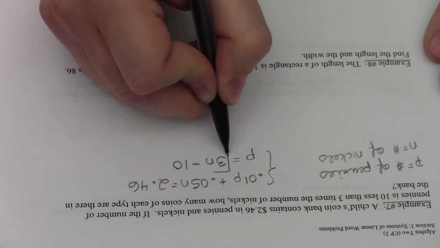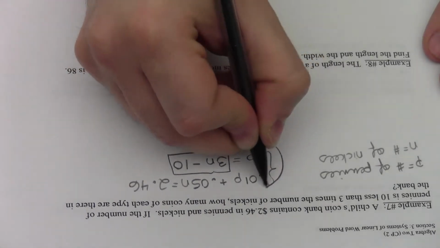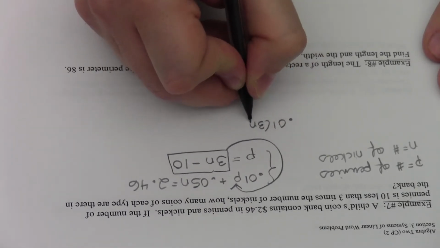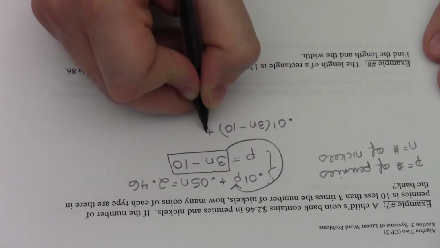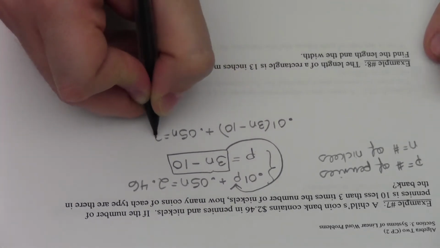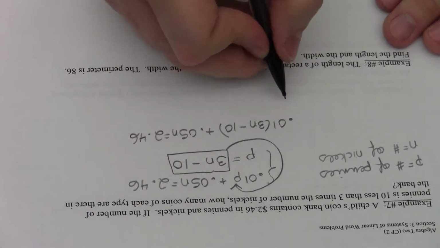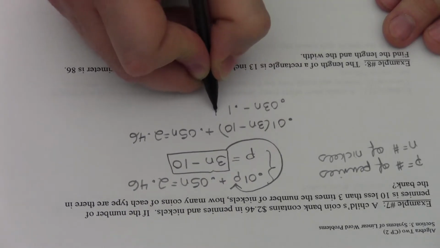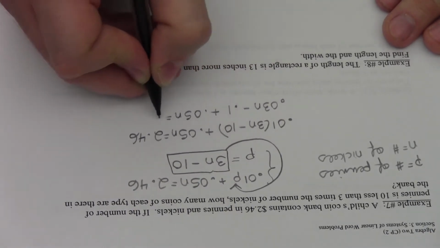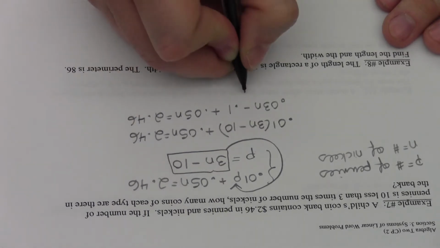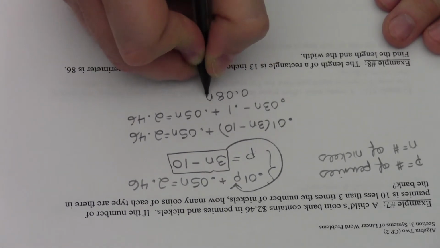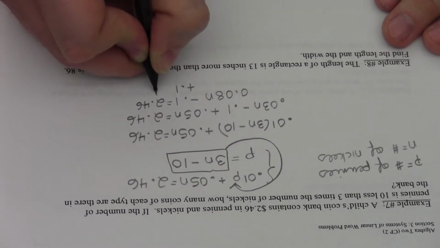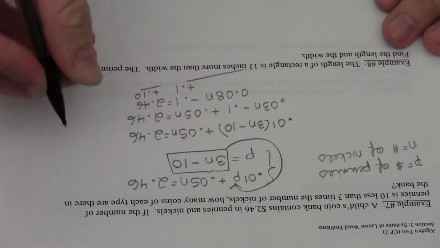This looks like a good form to use substitution on, so I'm going to take that p, and I'm going to plug it in for the p in the first equation. 0.01 times 3n minus 10 plus 0.05n equals 2.46. Go and distribute your 0.01. You're going to get 0.03n minus 0.1 plus 0.05n equals 2.46. Combine your like terms. 0.08n minus 0.1 equals 2.46. Go and add your 0.1 to both sides. If you'd rather write it as 0.10, that's fine.